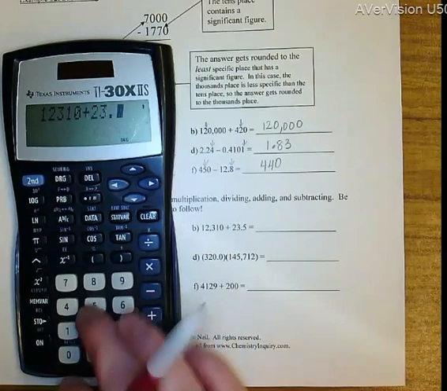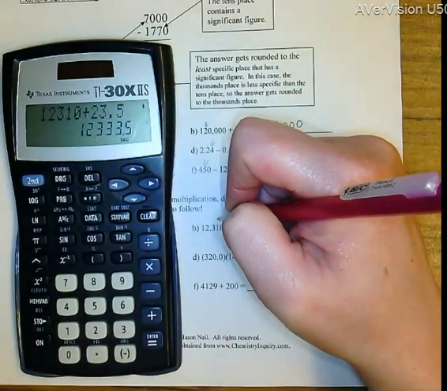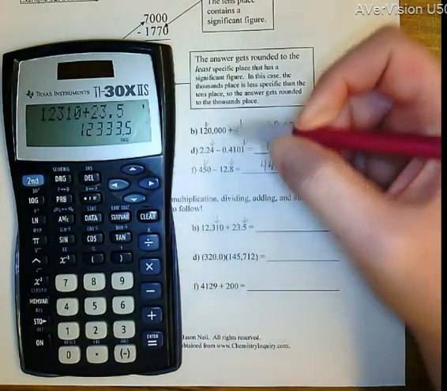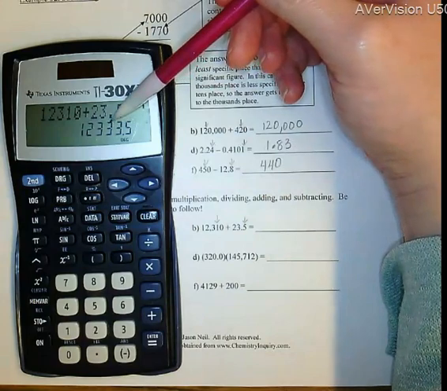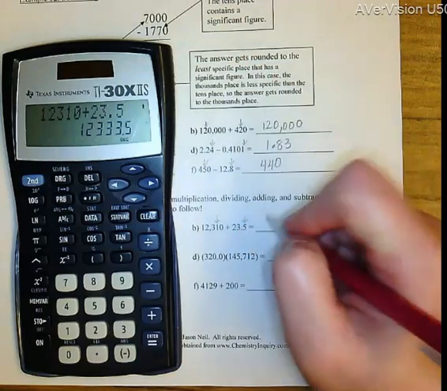12310 plus 23.5. Now this is adding and subtracting. So it's the position of the last significant digit, which is in the tens and then the tenths. So that means I can only round to the tens. So this is going to be 12,330.